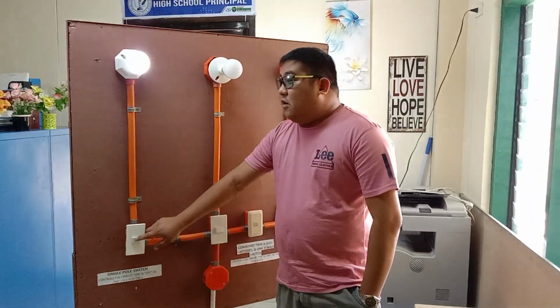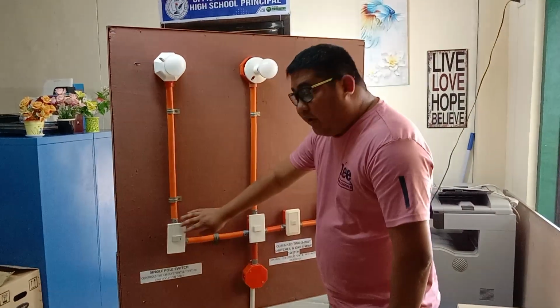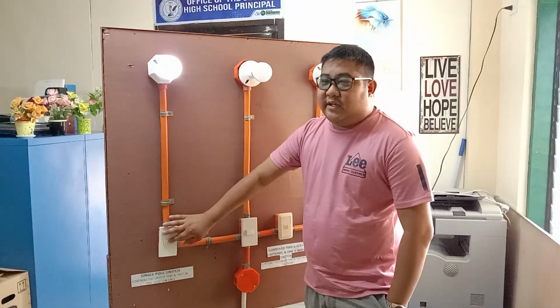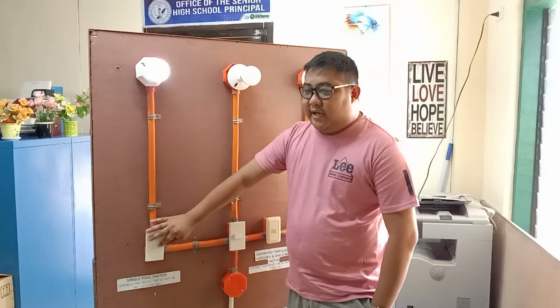So ito yung single pole switch, okay? Where you can control, this is the same with your switch sa bahay niyo. Yung mga common switches na single. Pwede maka-on at off, maka-control ng ilaw.